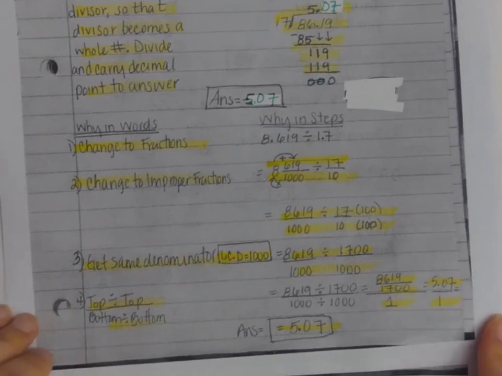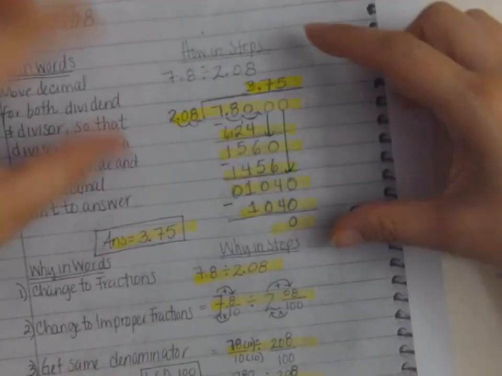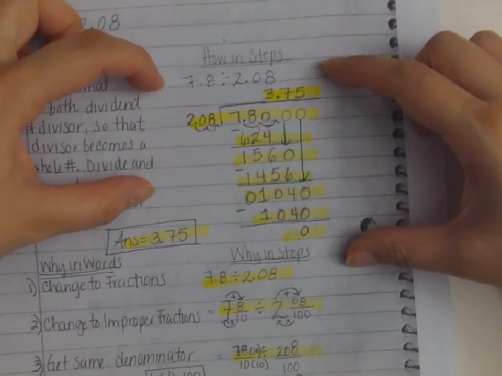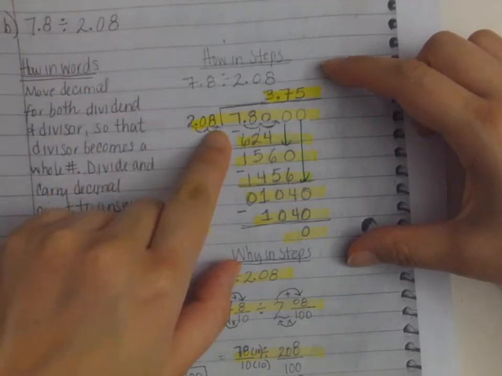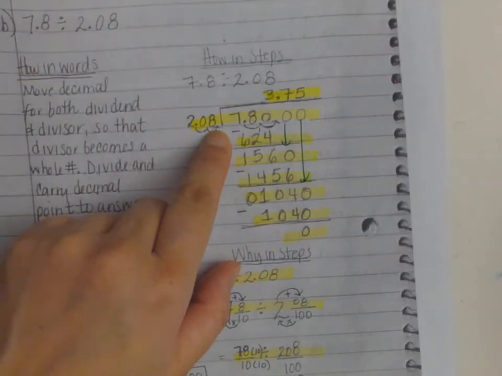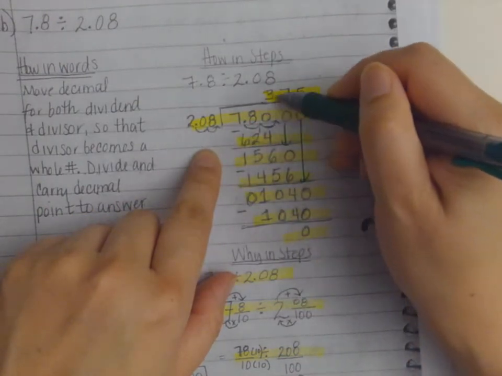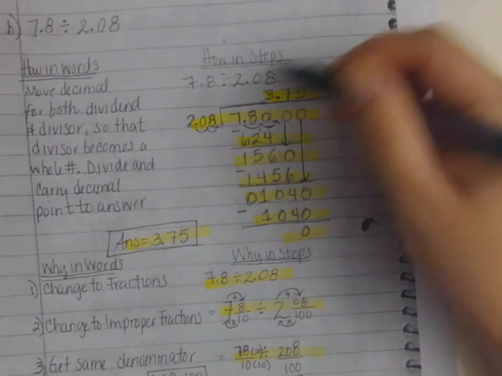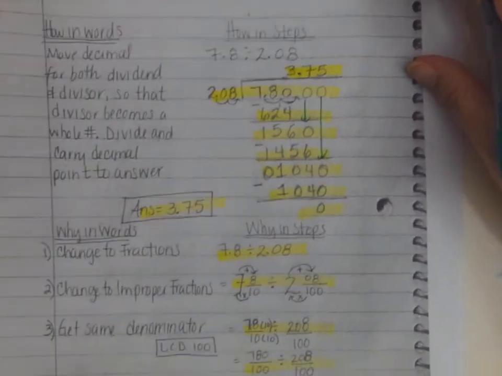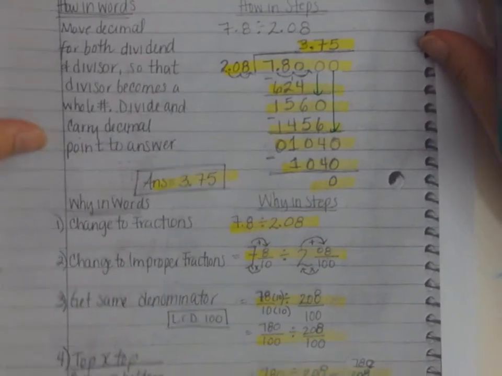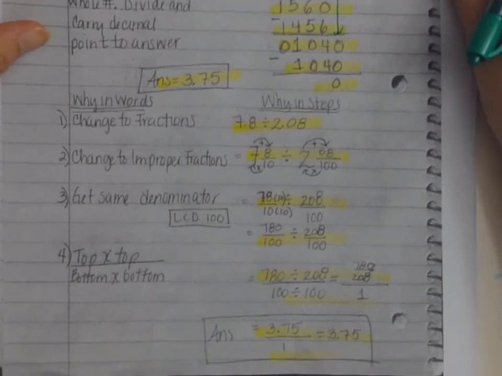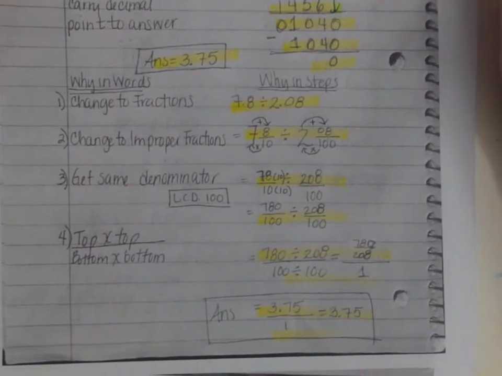Okay. Alright, very last question, this is also division. Make sure you did your steps correctly. Again, I want my divisor to be a whole number, so I need to move 2 decimal places here and 2 here, and then I carry my decimal point up here and do all the steps. The answer is 3.75, and then the in words part is pretty much the same steps that we did earlier. Alright?